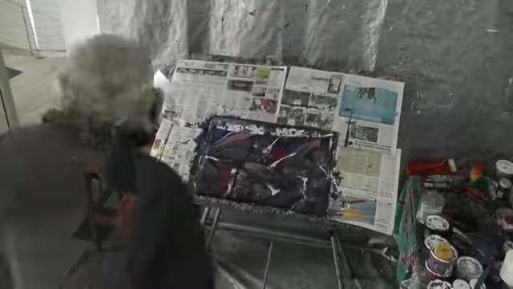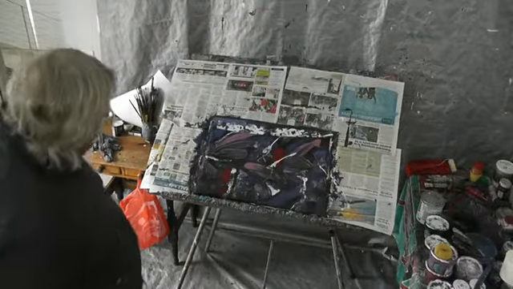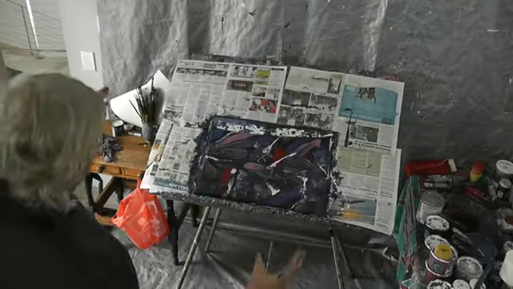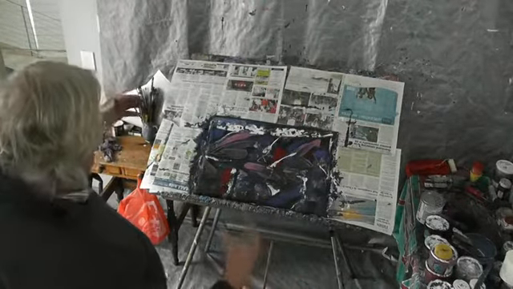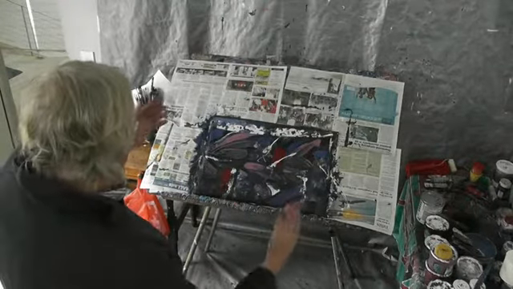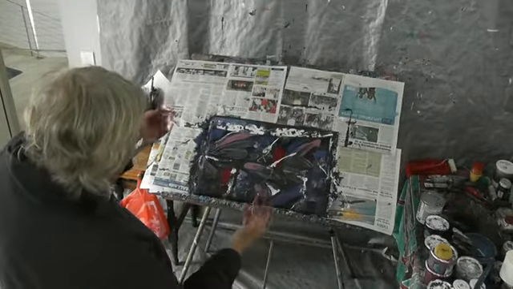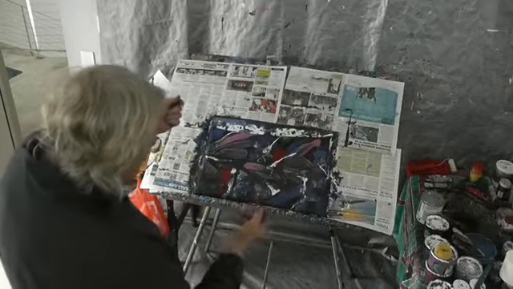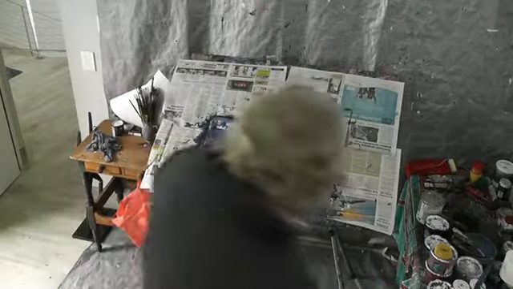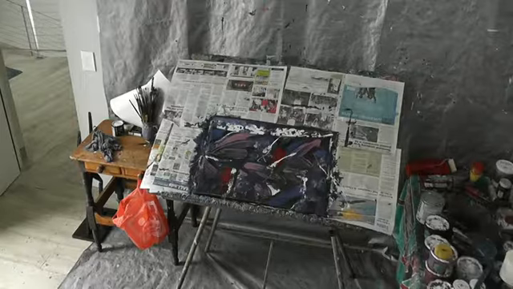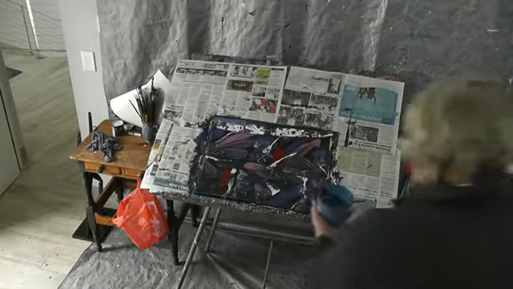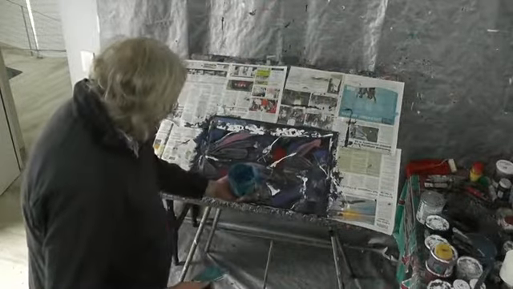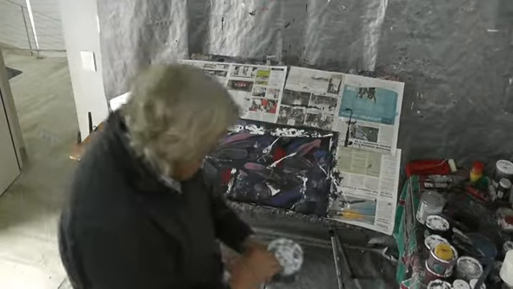Okay. Now I'm going to assess what I think of the painting, what it needs. In my opinion, I look at it and I go, I wouldn't mind a little lighter blue to help the blue come out. So I'm going to get myself a... this blue might be too light, so I'm not going to use that one.